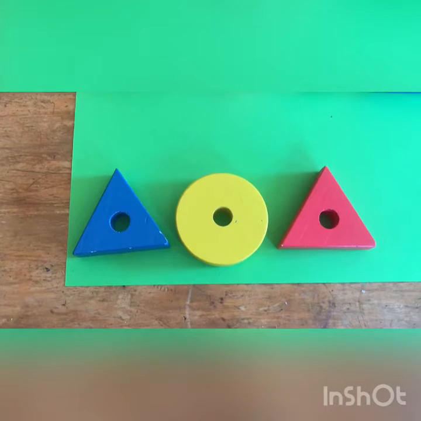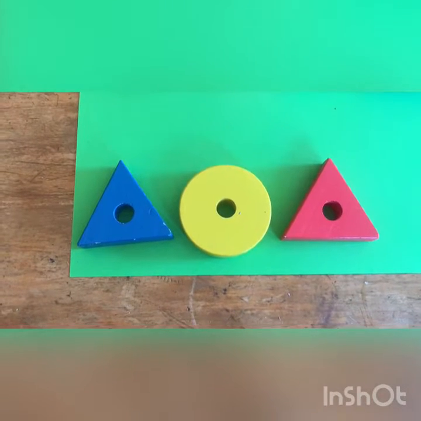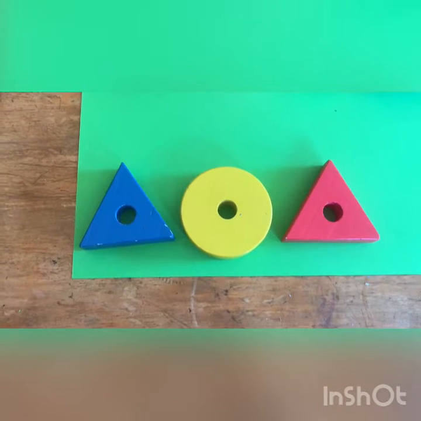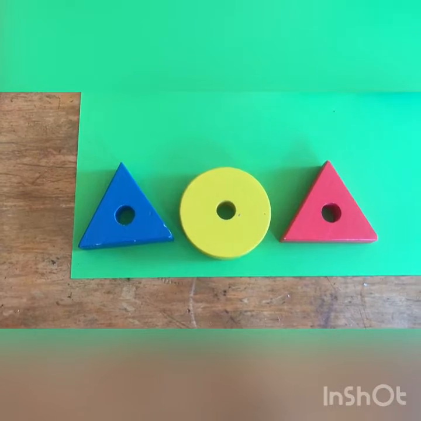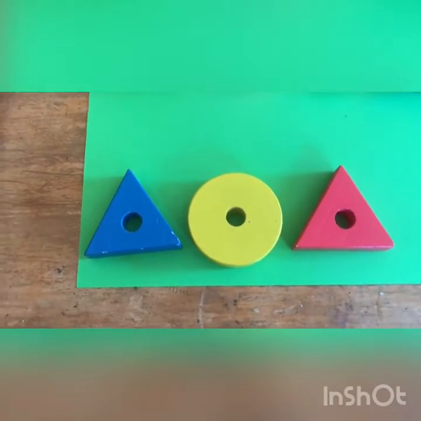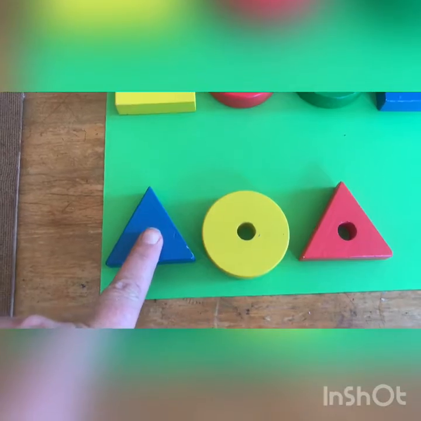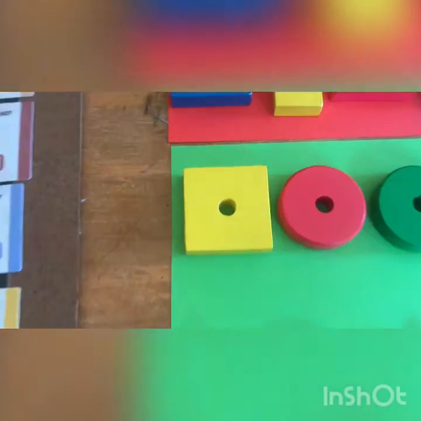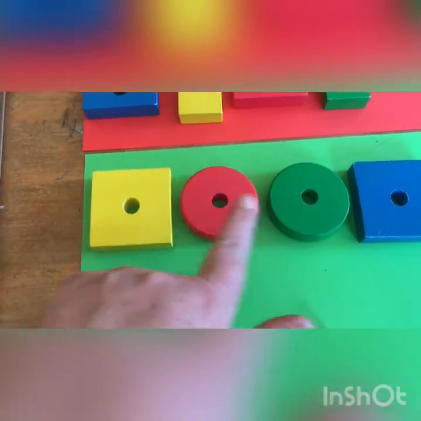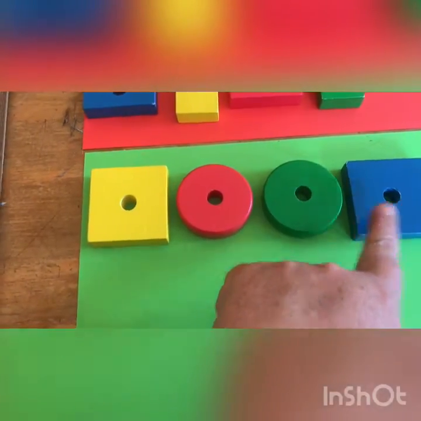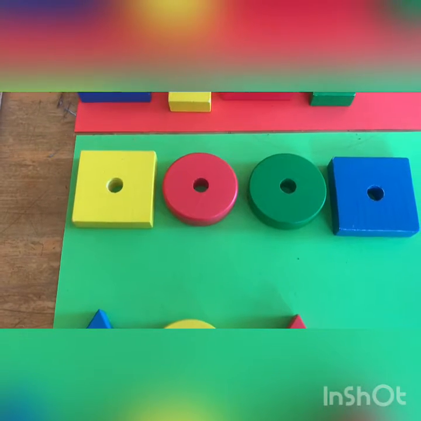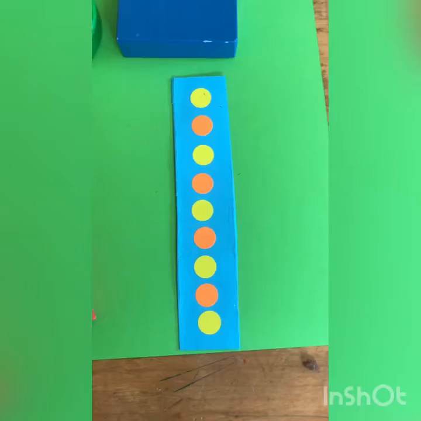Over here, I have a triangle, a circle, a triangle. What would come after the triangle? You got it. Another circle. So it's in ones. 1 triangle, 1 circle. 1 triangle, 1 circle. Over here, I've got a different kind of pattern. Square, 2 circles, square. What do you think would need to come after the square? That's right, another 2 circles.